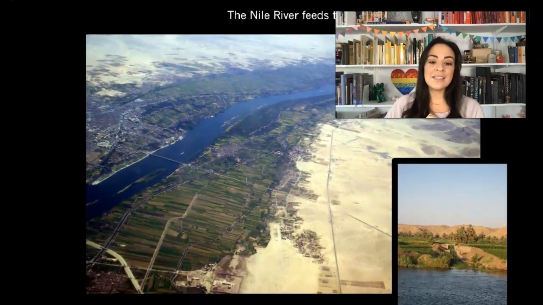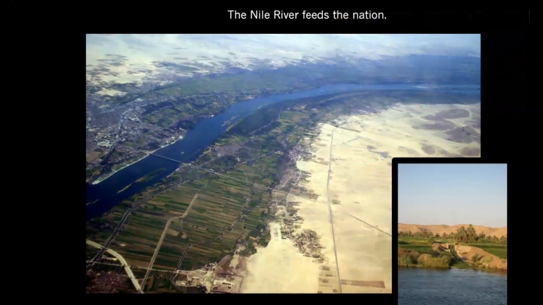The rain in Egypt is extremely minimal. Here, this is a map of modern day Egypt, but this shows you the floodplain of the Nile River. The Nile floods seasonally. It is extremely predictable, not because of the rain in Egypt. No, Egypt gets like less than an inch of rain a year.